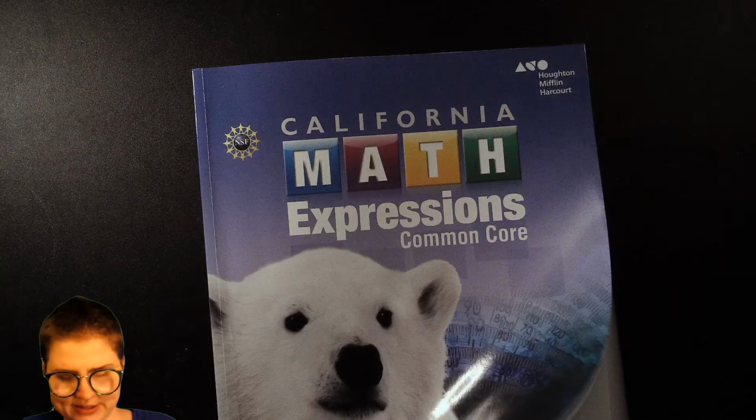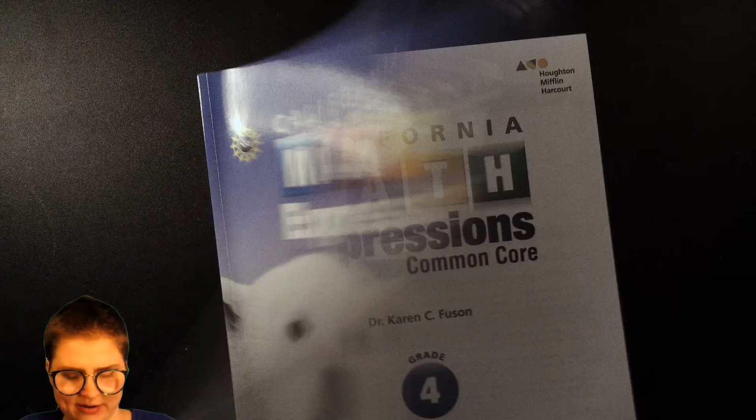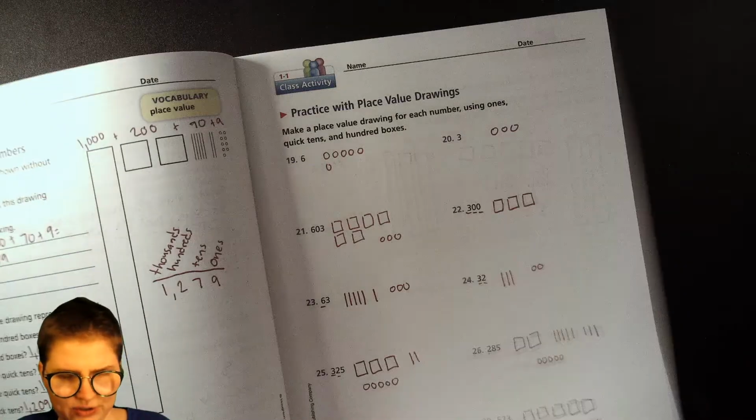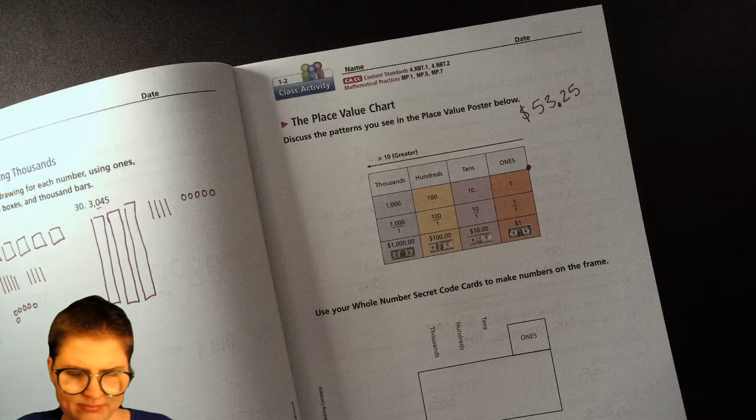Okay? All right. So we're gonna go ahead and start with our book now. So go ahead and open up to page 9.